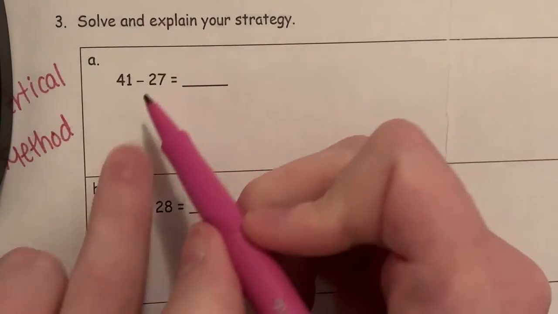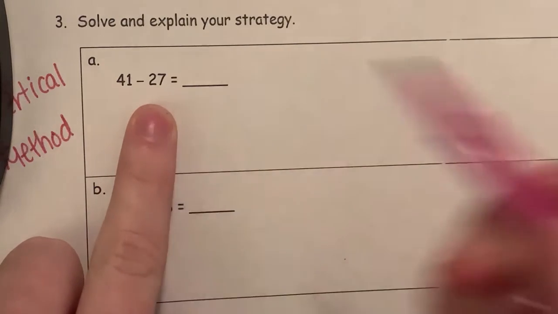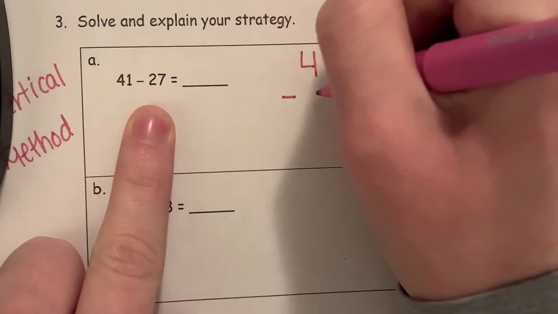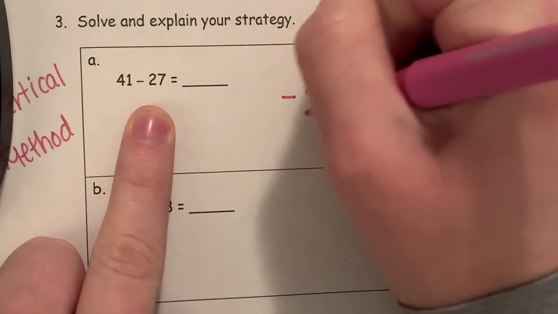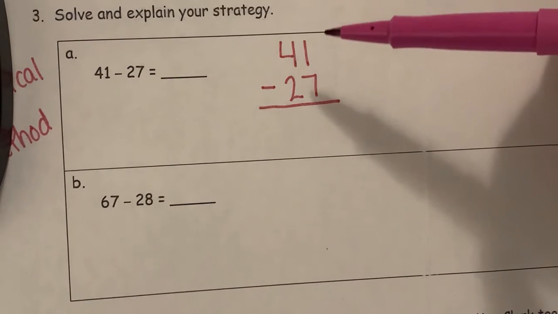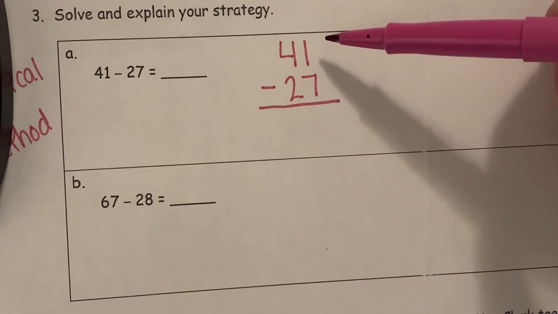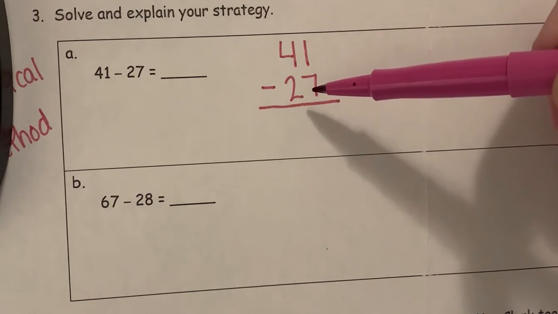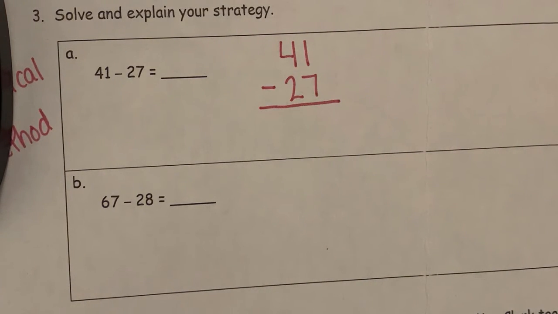So for A, we have 41 minus 27. So let's write this out vertically. 41 minus 27 equals. All right, so again, we always have to start with our ones place. So we have 1 minus 7. And we know we can't take 1 minus 7 because if we have one thing and we're trying to take 7 away, we can't because we don't have enough things.